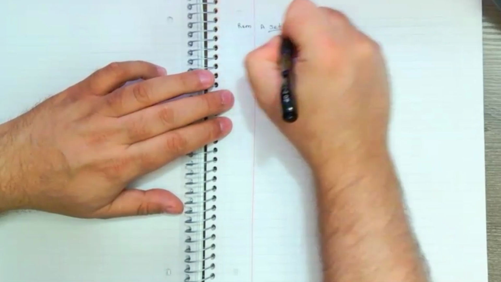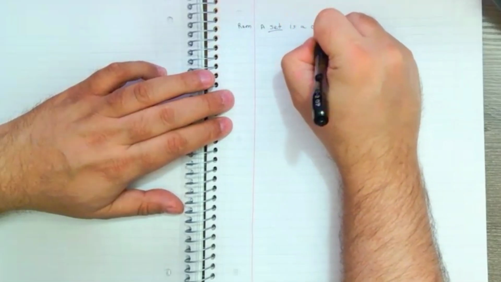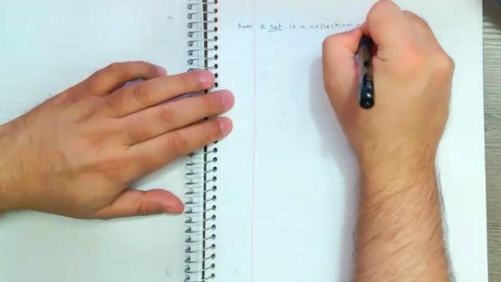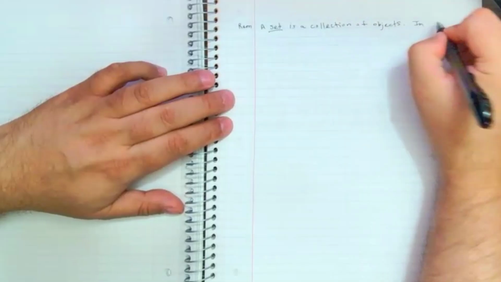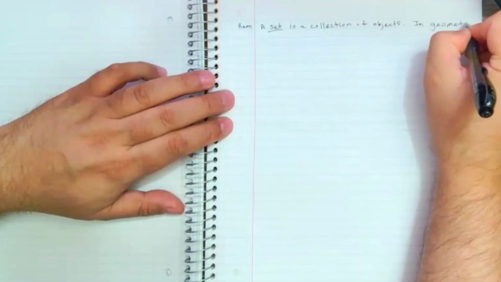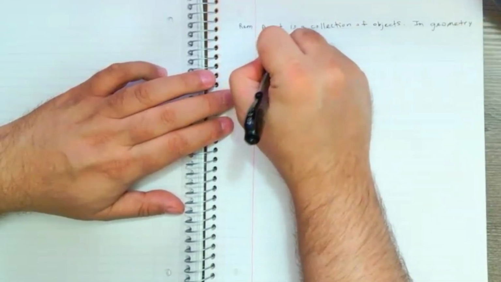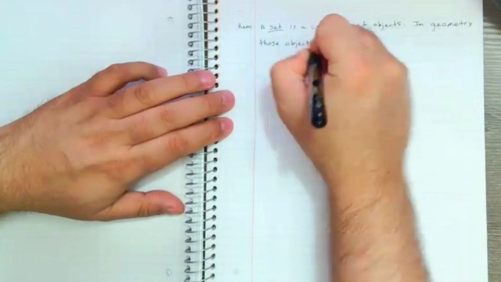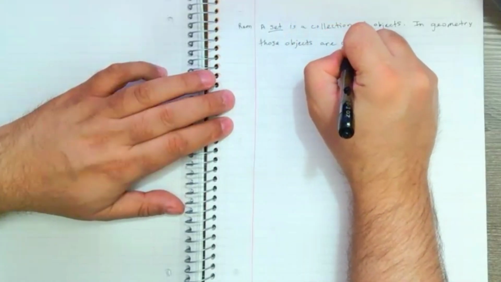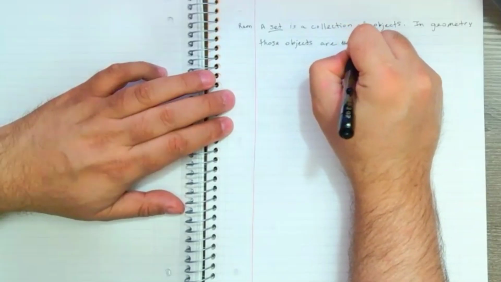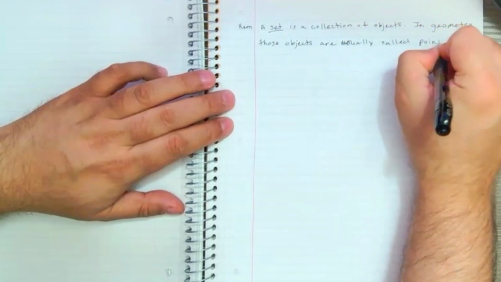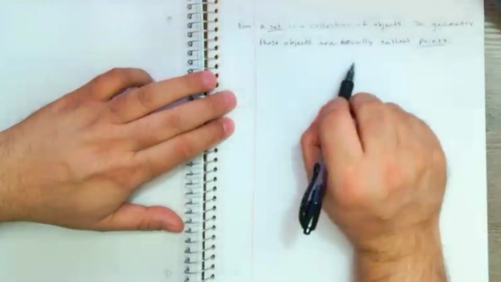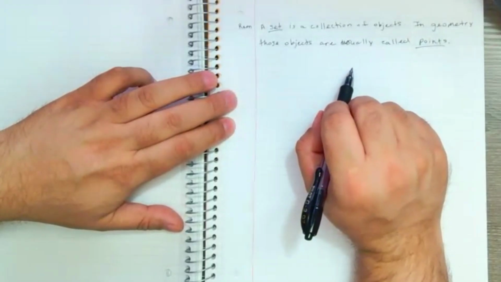A set is a collection of objects, and in geometry, those objects are usually called points, but other terms for the objects in a set include elements and members.